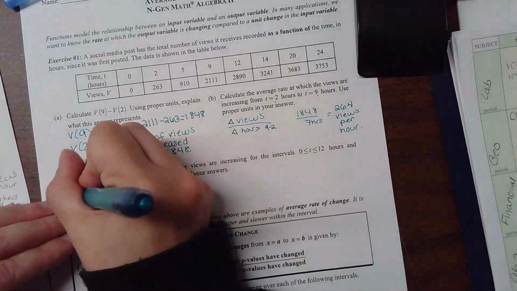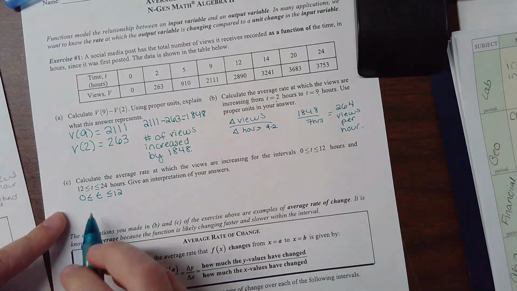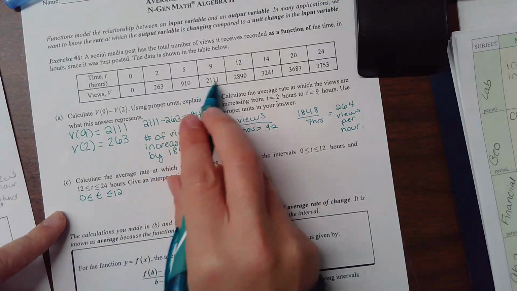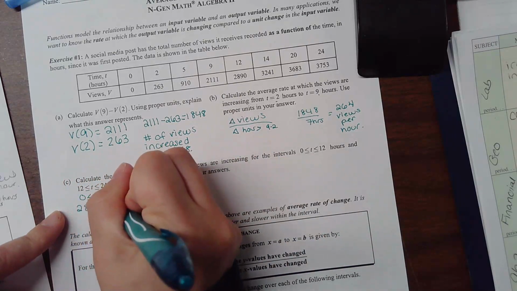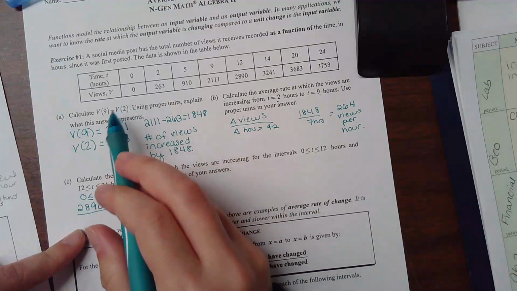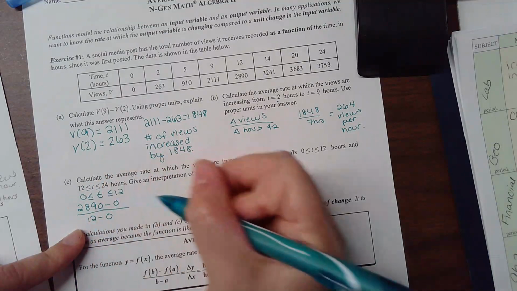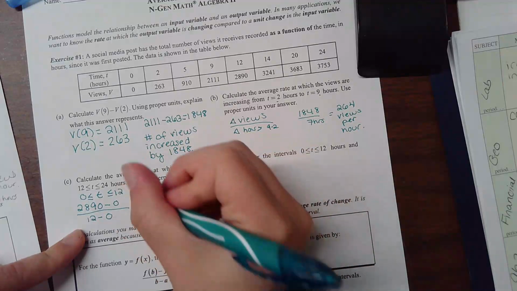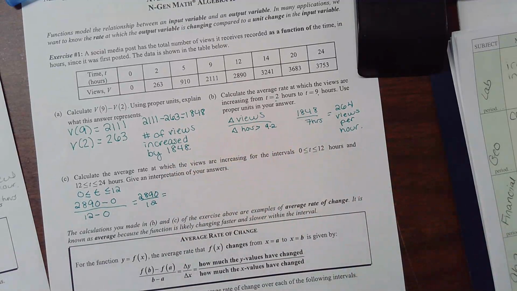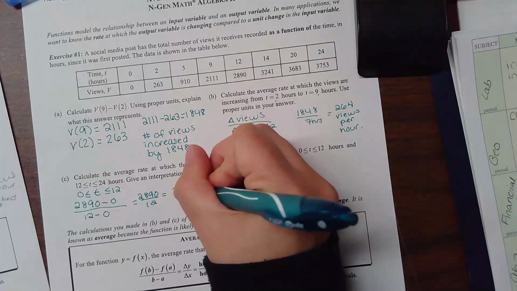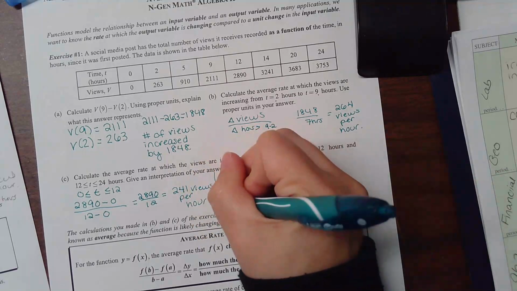Let's do the 0 to 12 first. From 0 to 12, our views go from 2,890 minus 0, over 12 minus 0. That would just be 2,890 over 12, which is 241 views per hour.